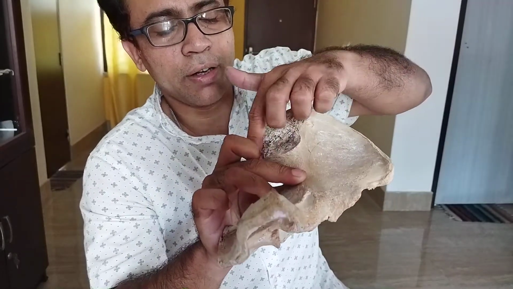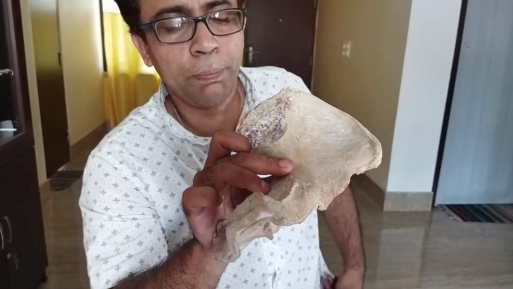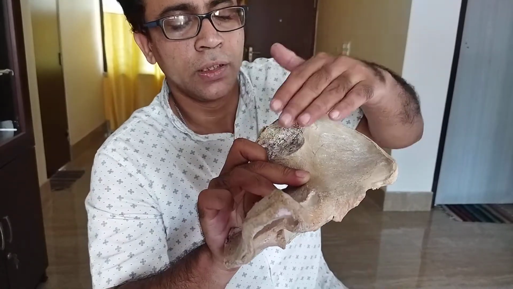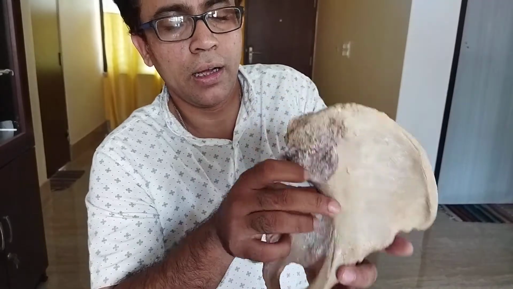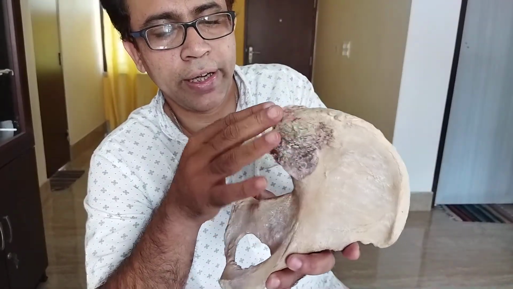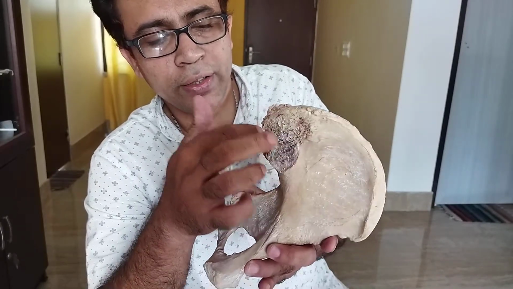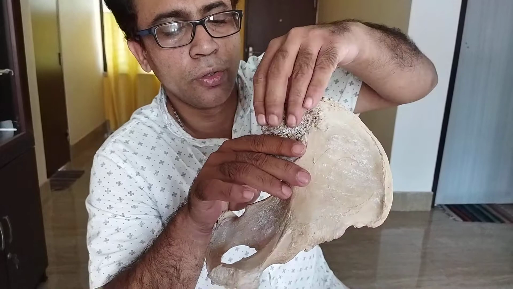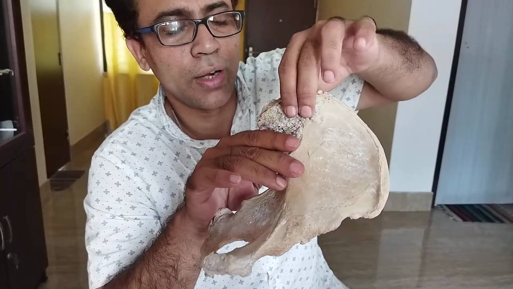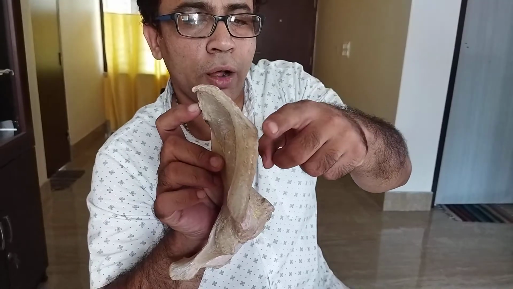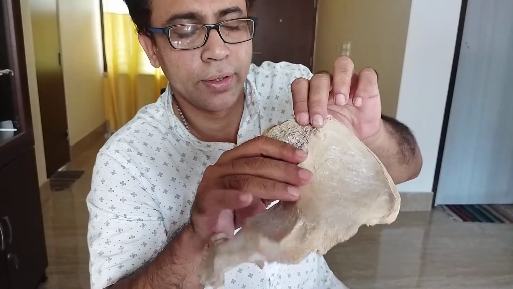And it is covered with hyaline cartilage, forming a plain synovial type of joint. Above and behind this articular auricular area, there is a large bony thickening which is known as the iliac tuberosity. So this rough large area is known as iliac tuberosity. Please differentiate it from the tubercle of the iliac crest.